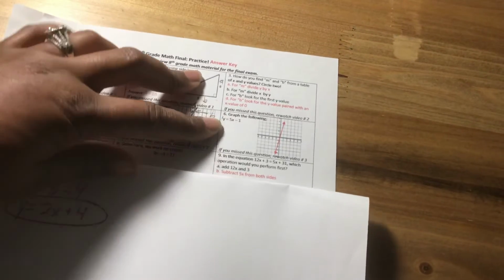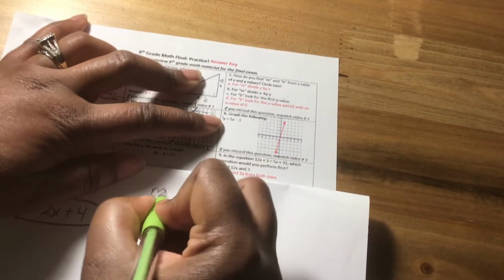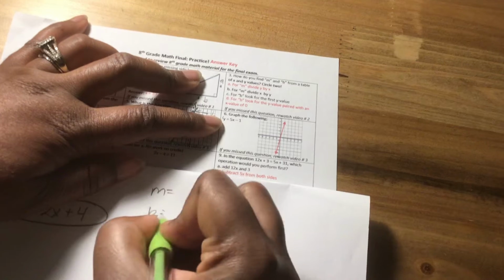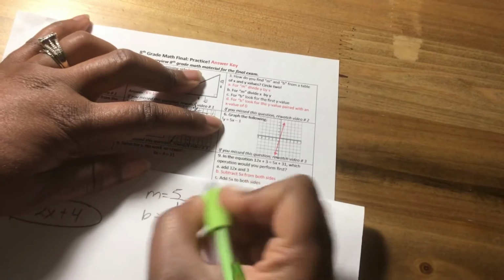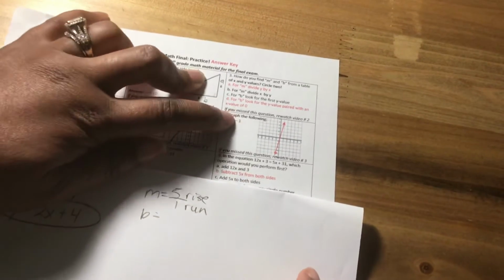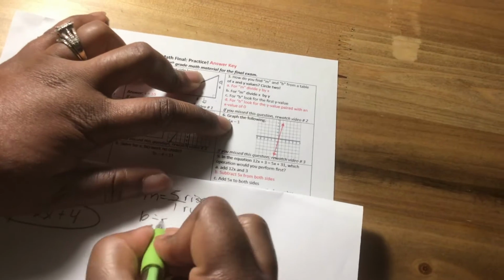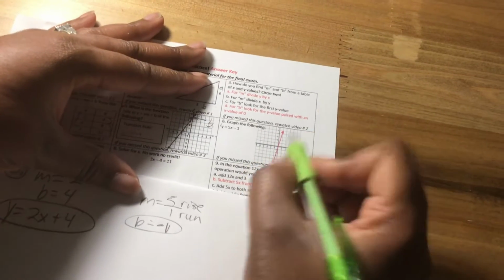Okay. To graph here for number 6, when you're graphing, you have to label your m and label your b to graph your points. So here, your m is 5. You can put 5 over 1. This is your rise. This is your run. And your b is a number that has no variable attached. That's negative 1. So you're going to find negative 1 on the y-axis, which is right here.